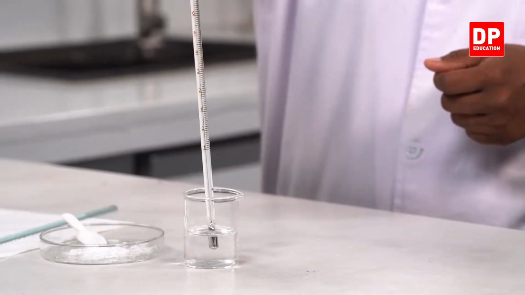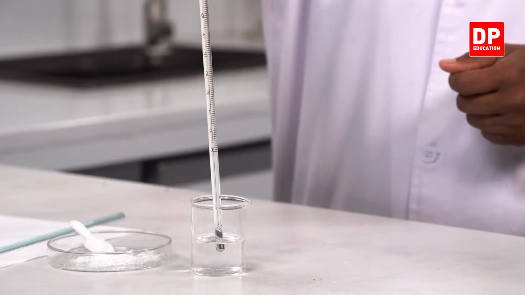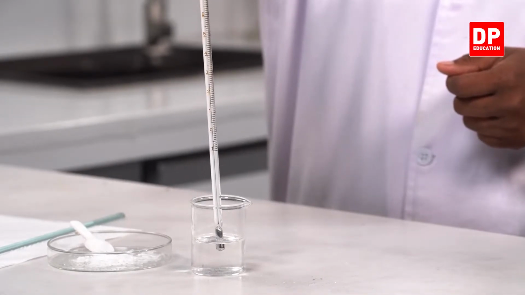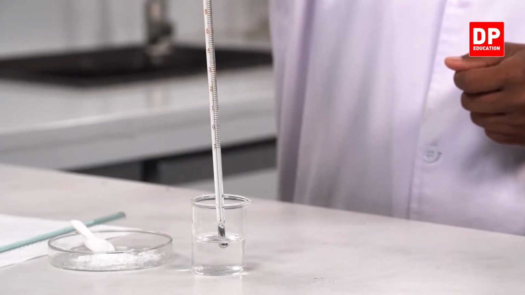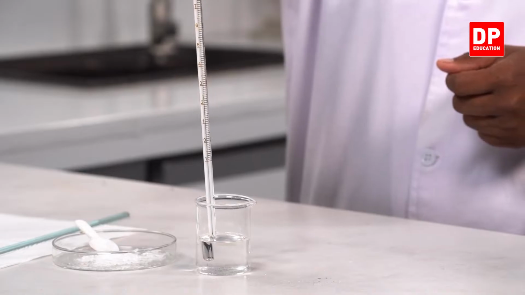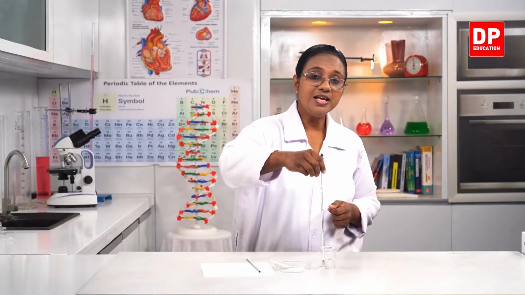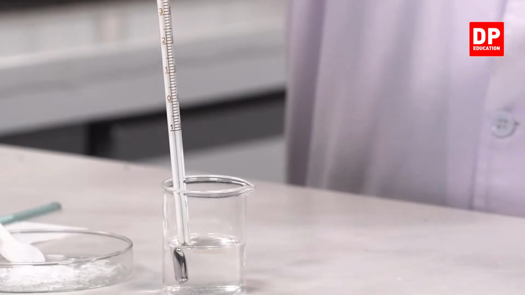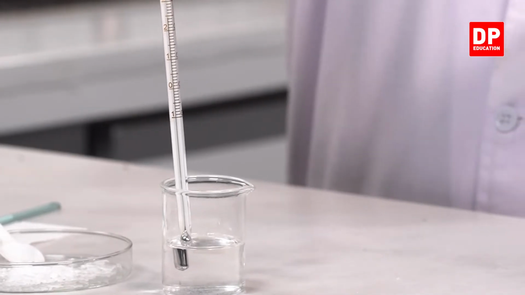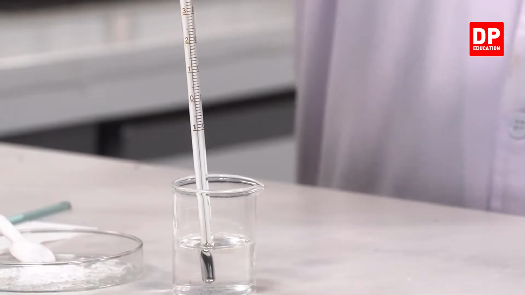It should not touch the wall or the bottom of the beaker. It has to be completely in the solution, that you all know. Can you all see the temperature, students? Can you all see the temperature reading? It's 25 degrees Celsius. So that is the initial temperature of the sulfuric acid solution.